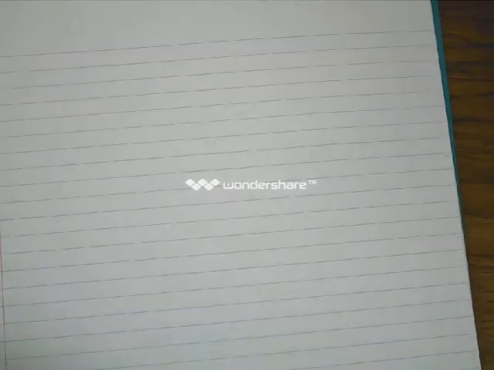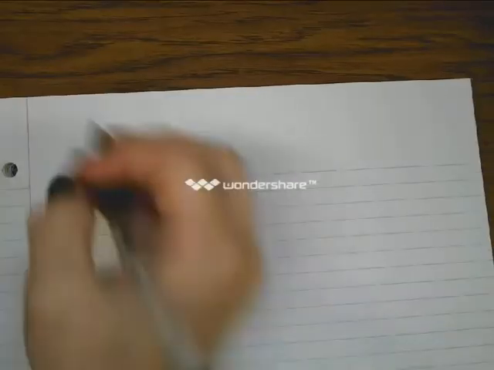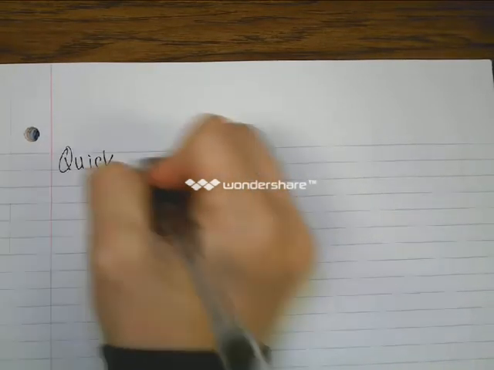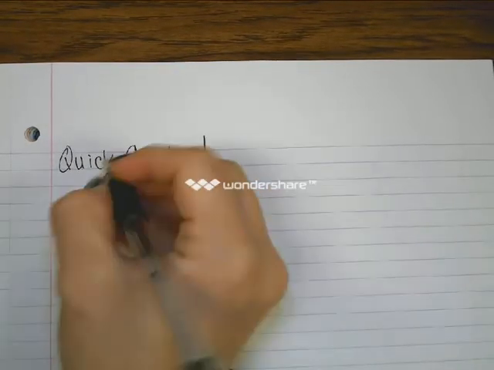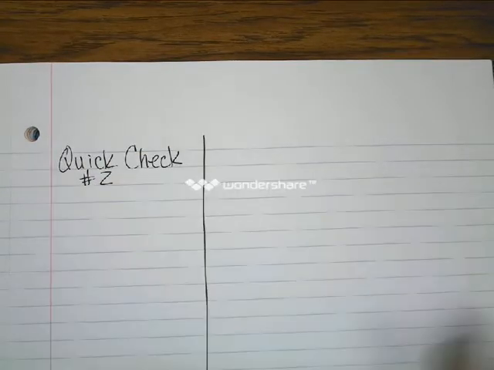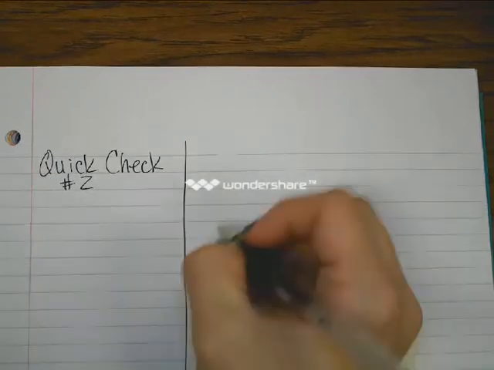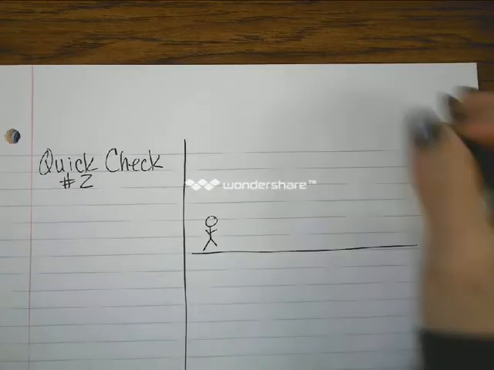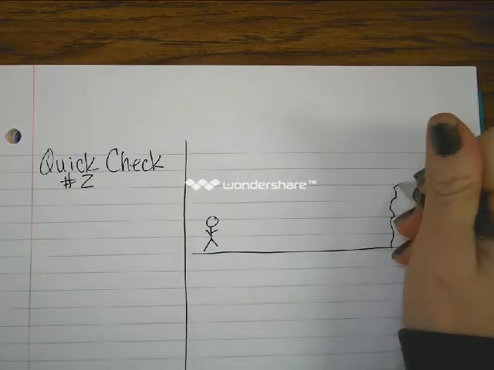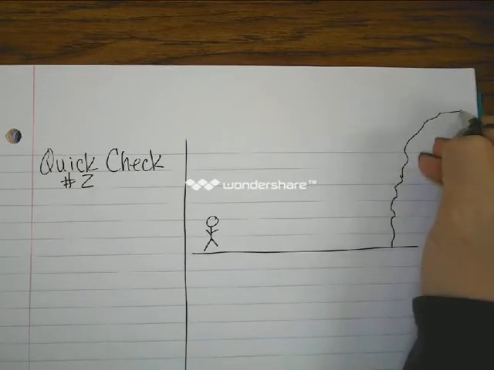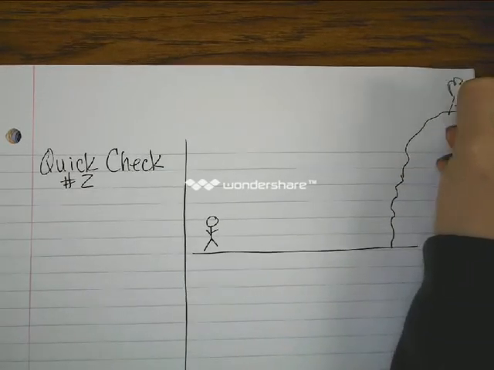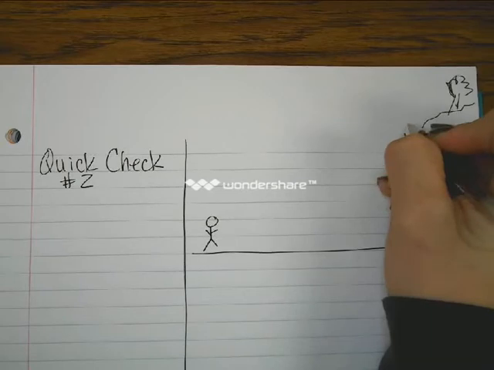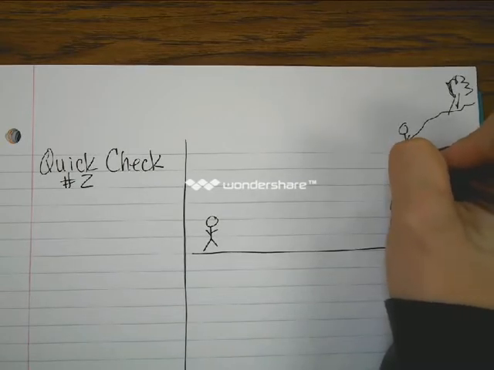This is, I believe it's on the same page or the next page. It's the one before it. It's the quick check number 2. So it should be under example number 2. If you want to read along, you can get a book. Okay. Alright, this one's talking about a person on the ground. Okay. And there's a cliff that the person is climbing. There's a little tree up top. Okay. So we got somebody doing some cliff climbing up here. Okay. And you're down at the ground waiting for him to come down.